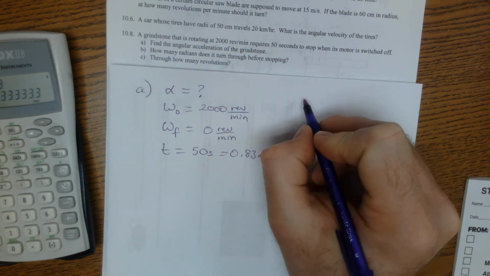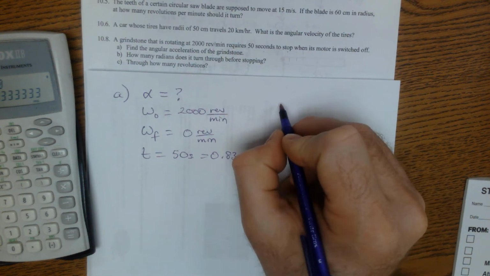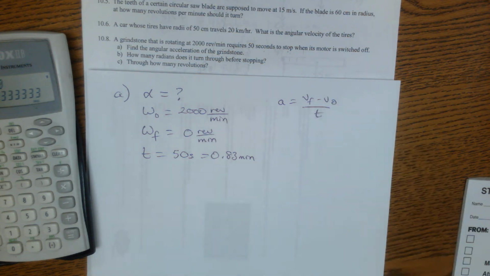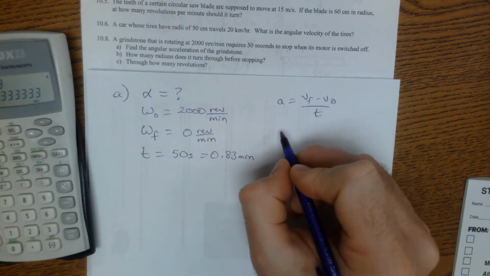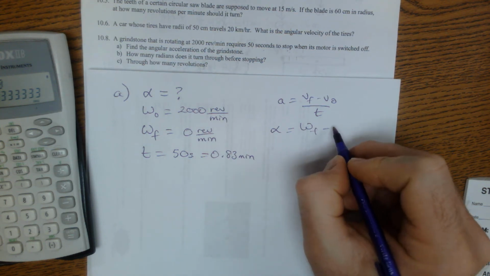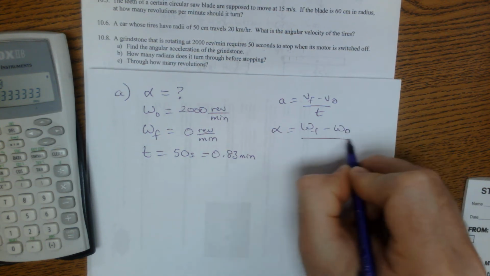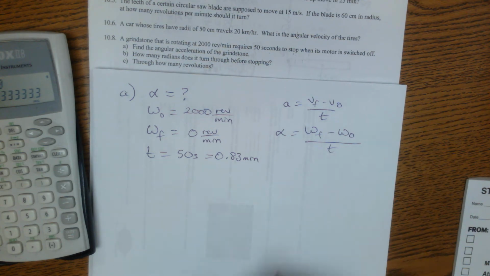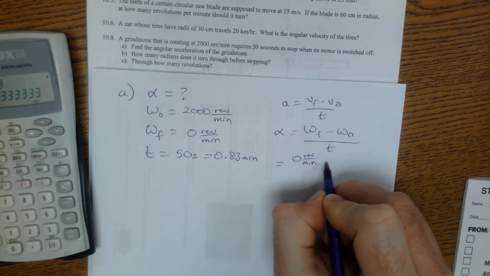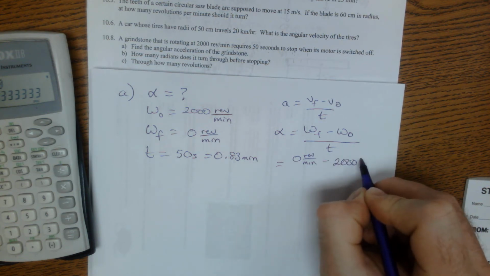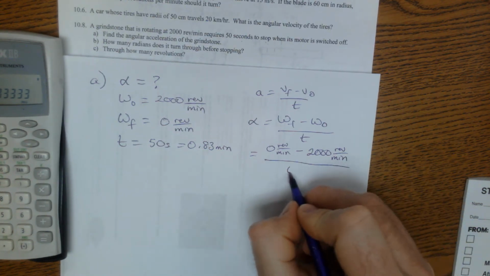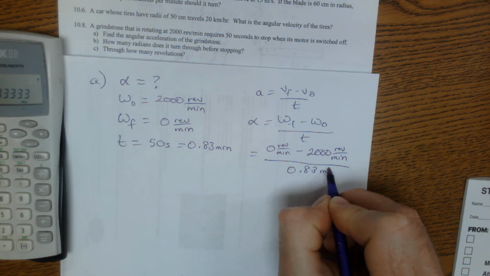If you're thinking back to linear stuff, acceleration is final velocity minus initial velocity divided by time. So the angular version of that would be: angular acceleration is angular velocity final minus angular velocity initial, divided by time. So we've got 0 revolutions per minute minus 2,000 revolutions per minute, divided by 0.83 minutes.